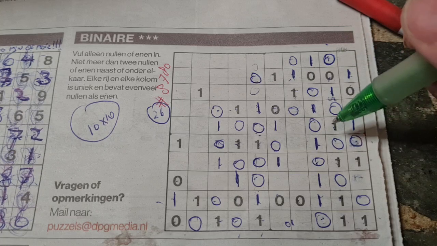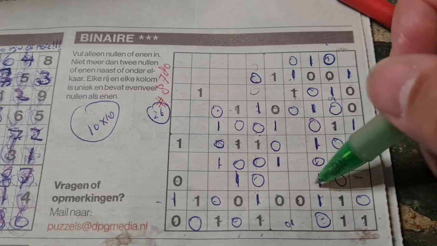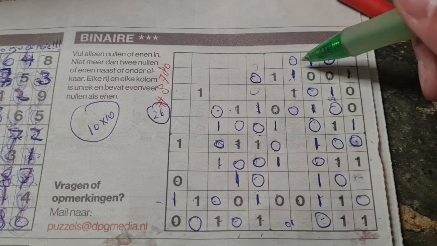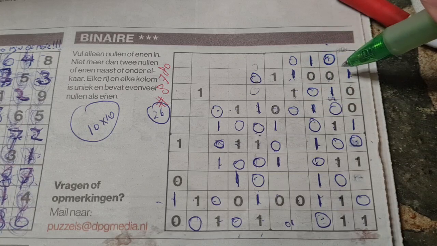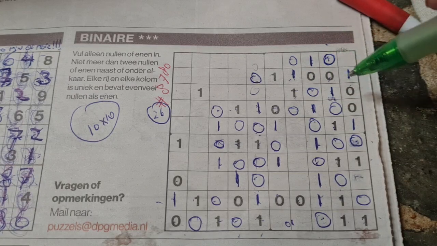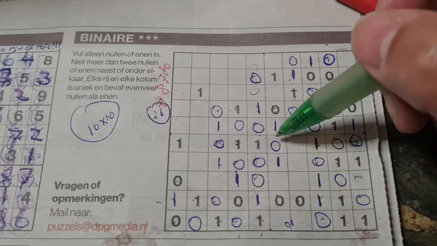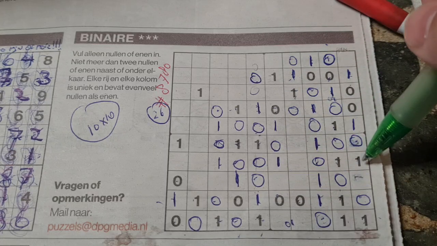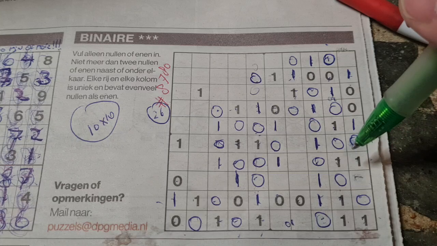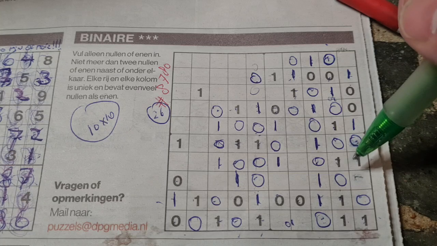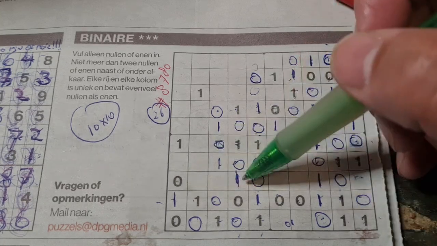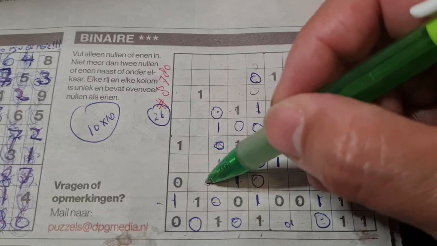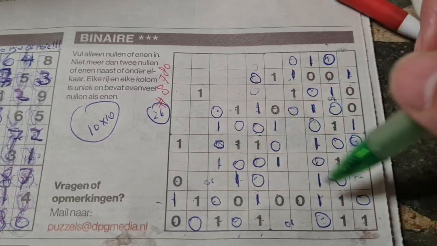Well, I know between an O and a 1 with 2 empty boxes between, there's always an O and a 1 there, but I do not know in which order.